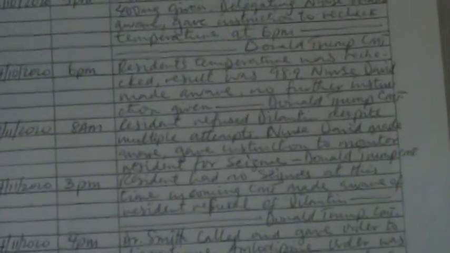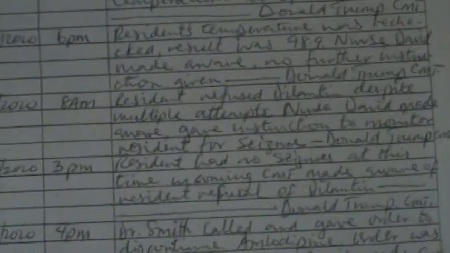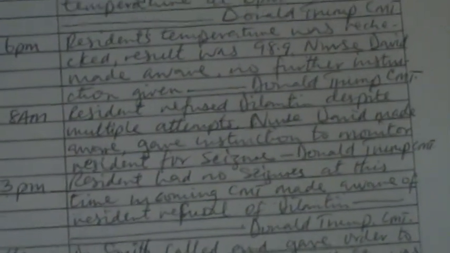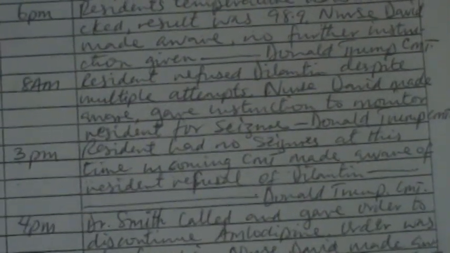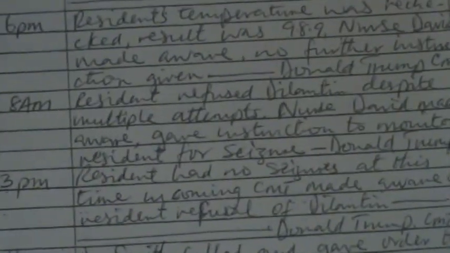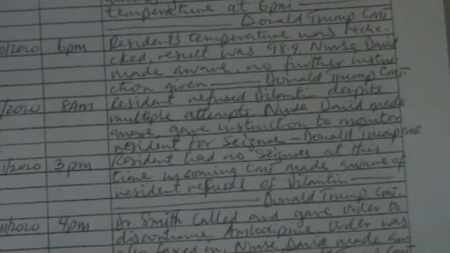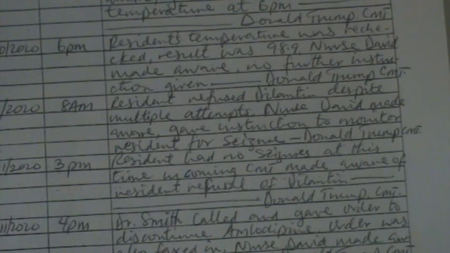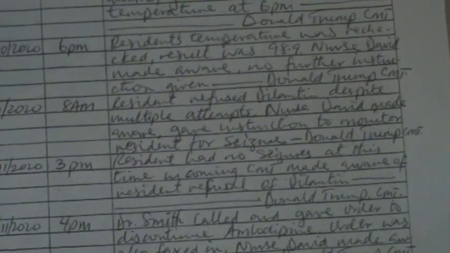So now at 3 p.m. you're leaving. Let's say your shift is 7 to 3. You're going to put the dates and time again and say: Resident had no seizure at this time. Incoming CMT made aware of resident's refusal of Dilantin. So you're going to give a report to your incoming CMT so that they know that the resident did refuse Dilantin and that the resident was being monitored for seizure.